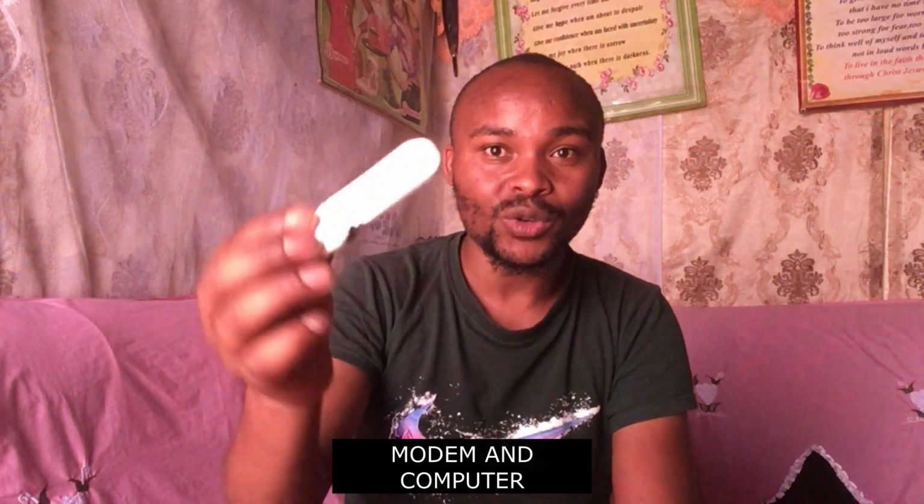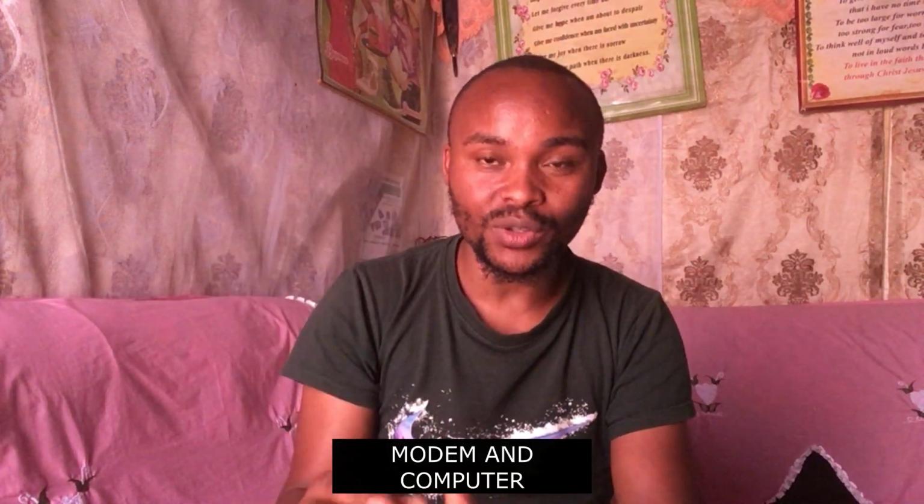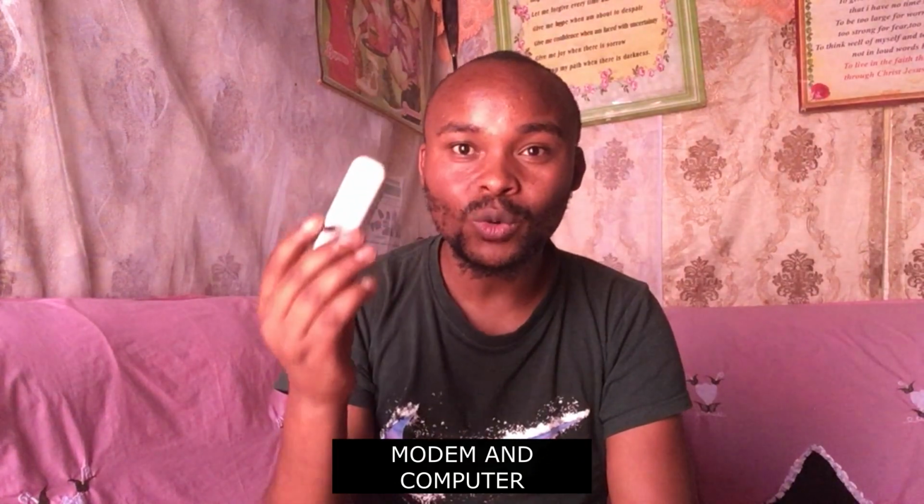Before we start, I want to list the items that you need to be able to have this software running in your computer. For one, you need a modem. I already have one here with me, so I'm going to use this modem in my computer. I'm going to insert my SIM card here, and this is what I'll be using to send bulk SMSs to different people. But for the purposes of clarity, I'll be just sending a single SMS to my own phone.